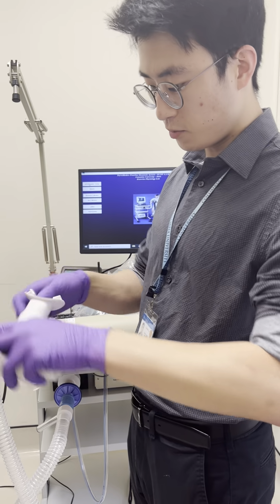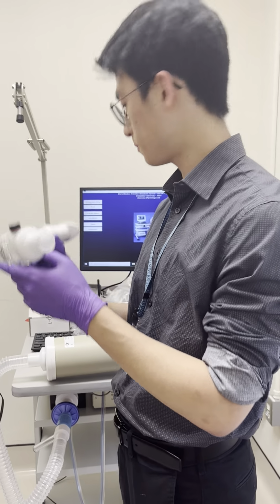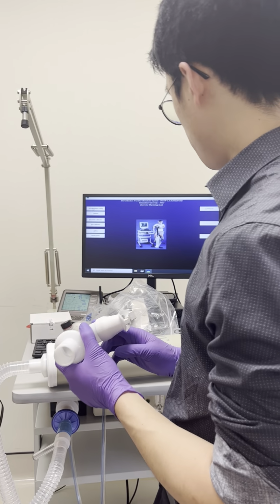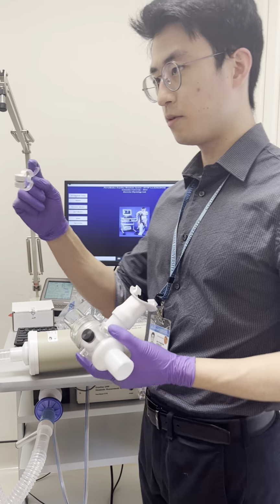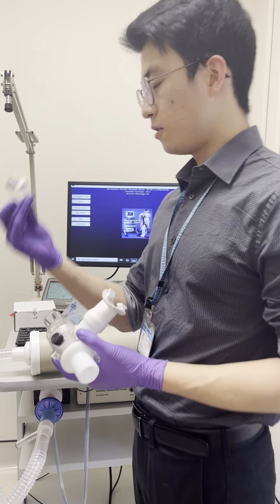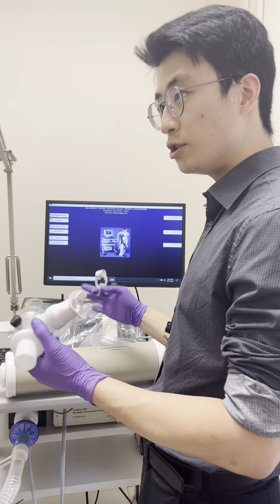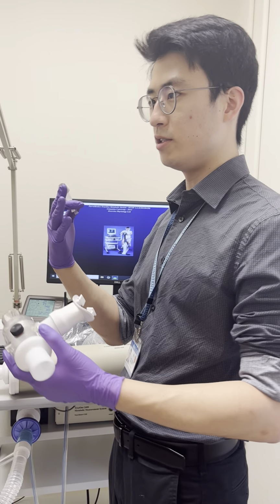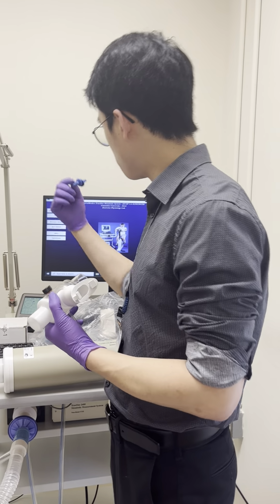So when you put it on, just make sure that it's horizontal level with the patient's mouth. And the last thing you're going to need is a nose clip. This is basically to ensure that all of the breathing goes into the machine, and you're not breathing through your nose. These are the ones that come with the machine.